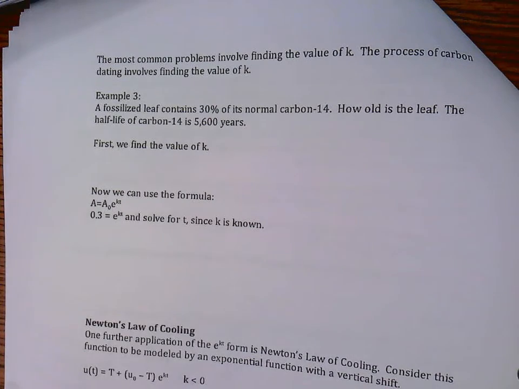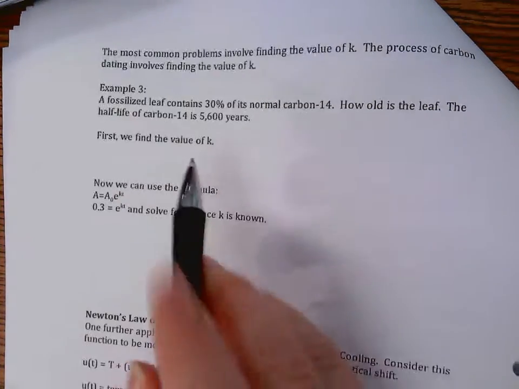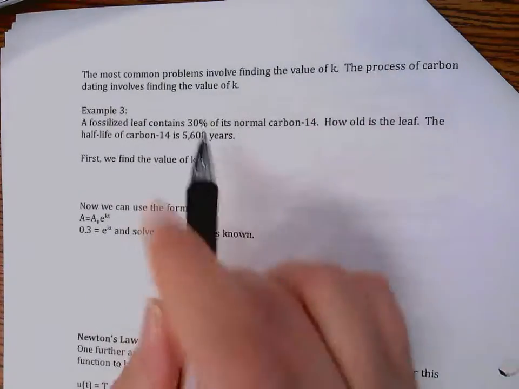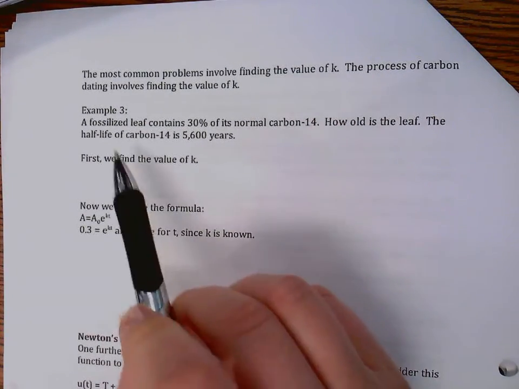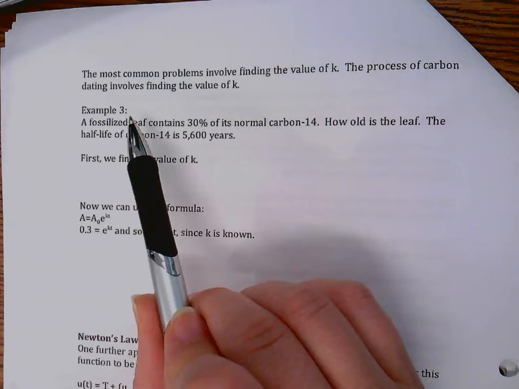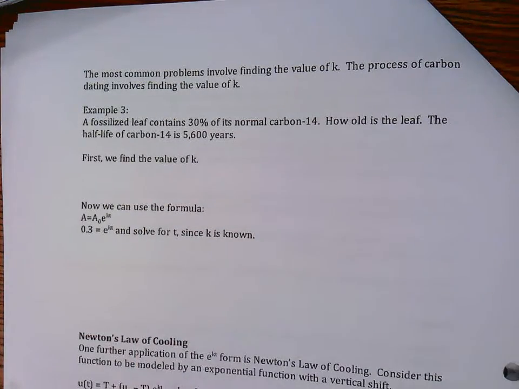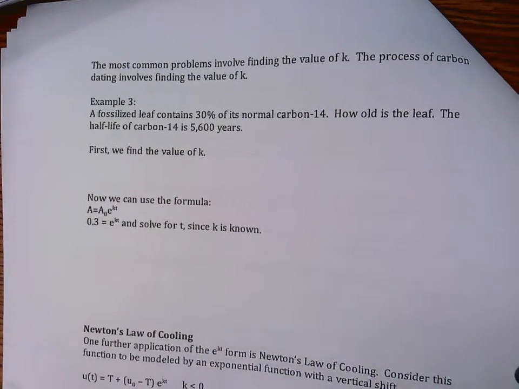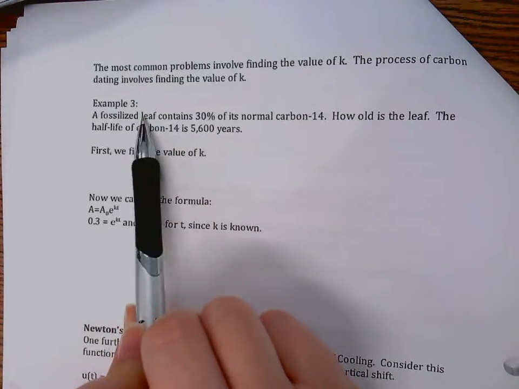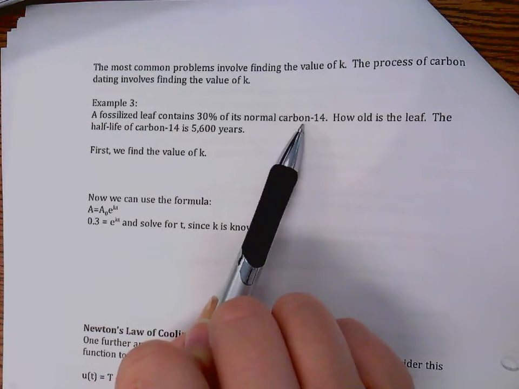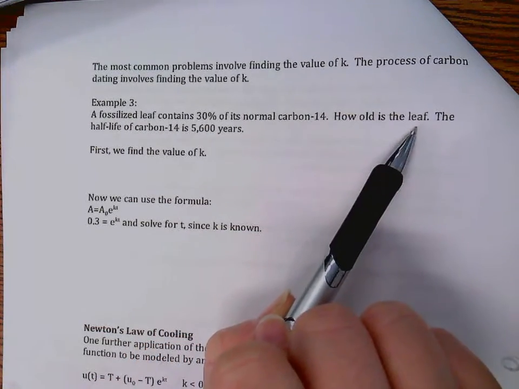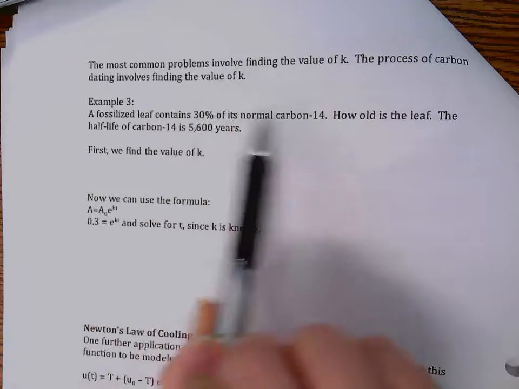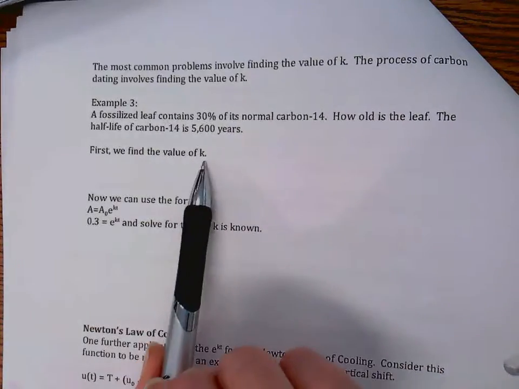So in this case, you're studying a certain element, carbon-14. You dig up a fossilized leaf and you want to date it. How old is it based on how much carbon-14 is left? It could be 1,000,000 years. It could be 500,000, 1,000. So your current leaf contains 30% of its normal carbon-14. How old is the leaf? We can't answer that until we can find k for carbon-14.